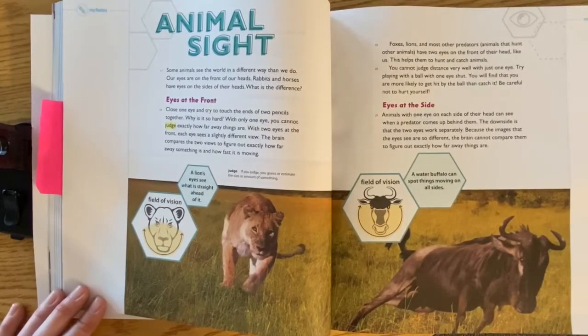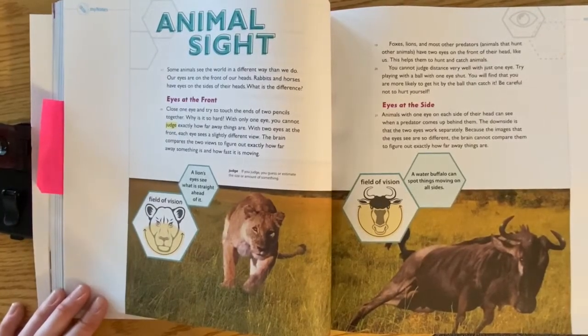You cannot judge distance very well with just one eye. Try playing with a ball with one eye shut. You will find that you are more likely to get hit by the ball than catch it. Be careful not to hurt yourself.